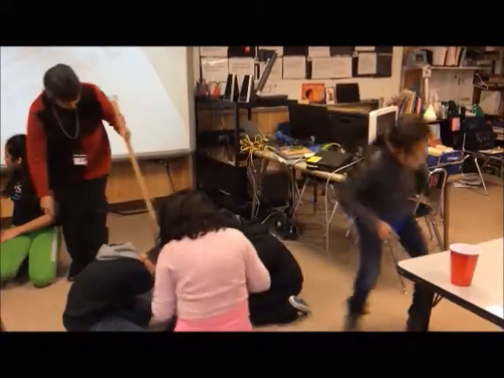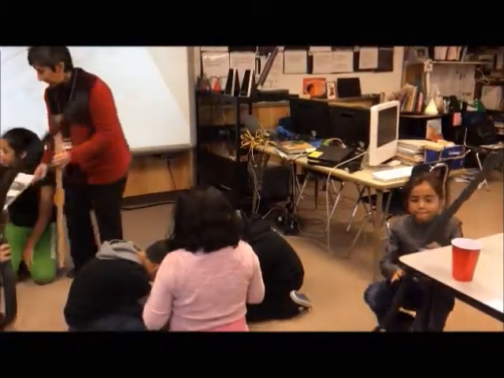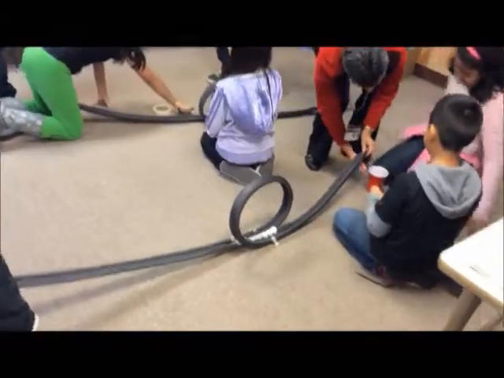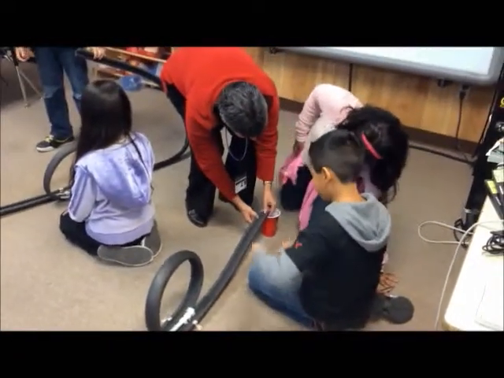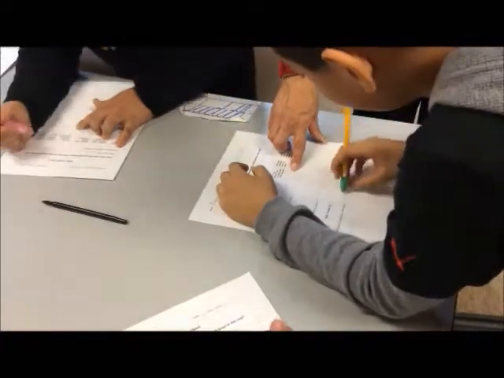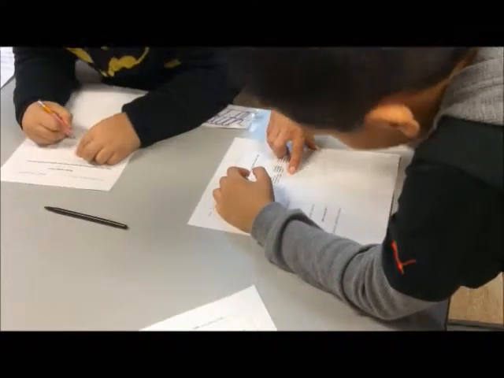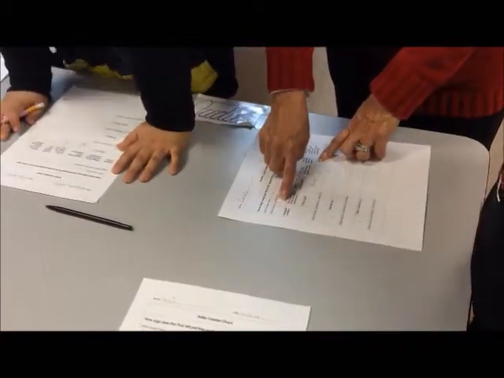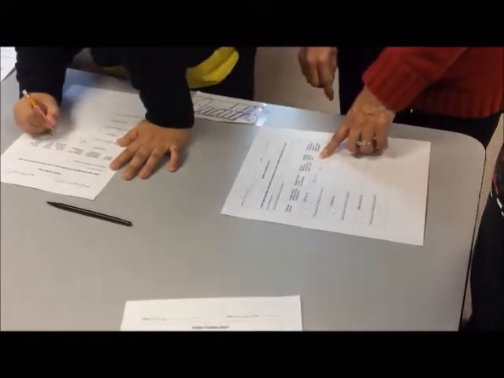Y'all need to make a loop. Look at the picture. Y'all need to make a loop like they're doing. Wait till Lexi finishes taping the cup. The very first one, do you think it will land in the cup? Okay. And if you want to write anything, right above it, it says observations, predictions, or comments. If you want to write a sentence, you can write, I think it will land, or I think it will not land in the cup.